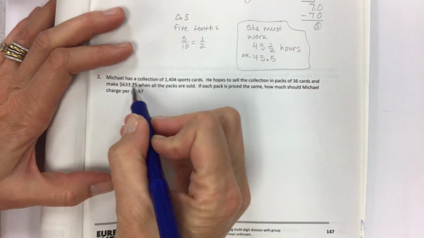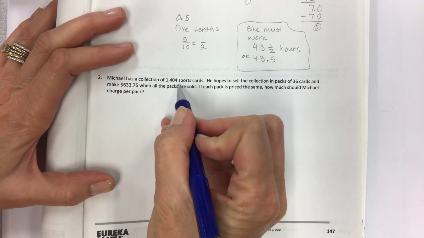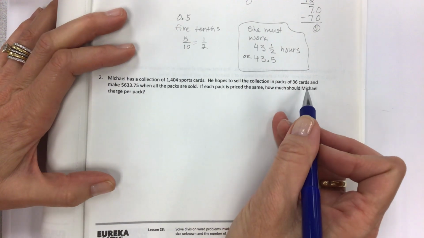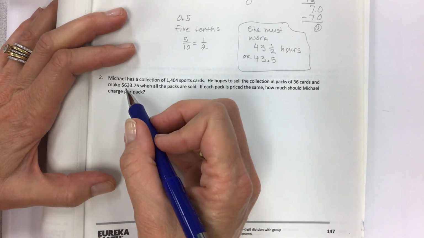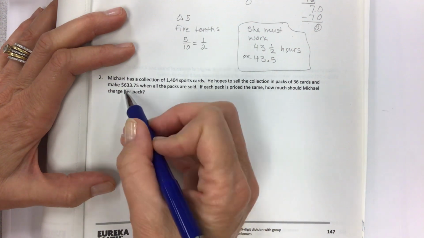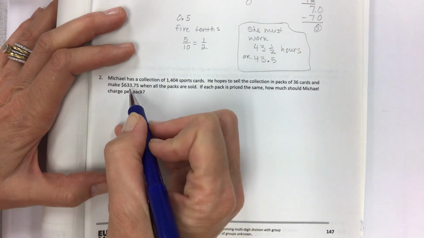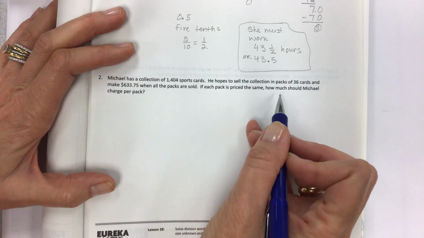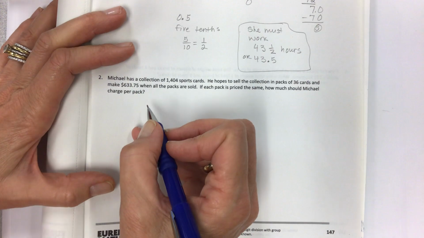All right, Michael has a collection of 1,404 sports cards. He hopes to sell the collection in packs of 36 cards and make $633.75 when all the packs are sold. That's kind of an interesting amount. Why not go for 1,000? If each pack is priced the same, how much should Michael charge per pack?